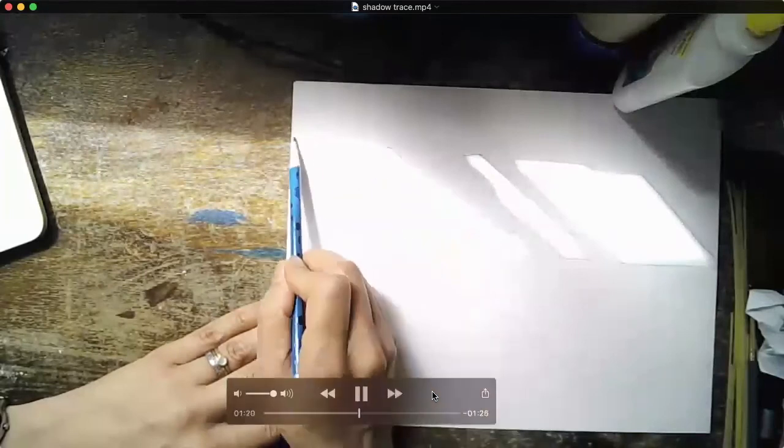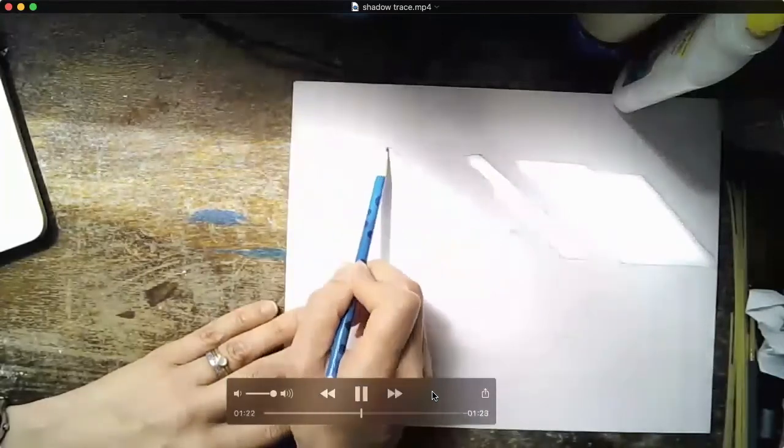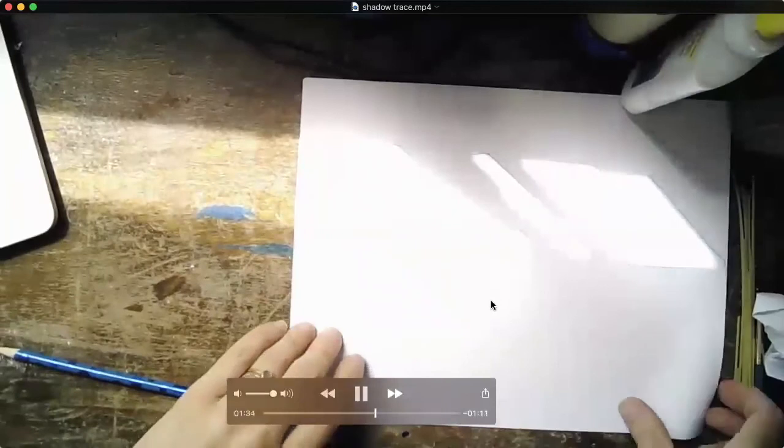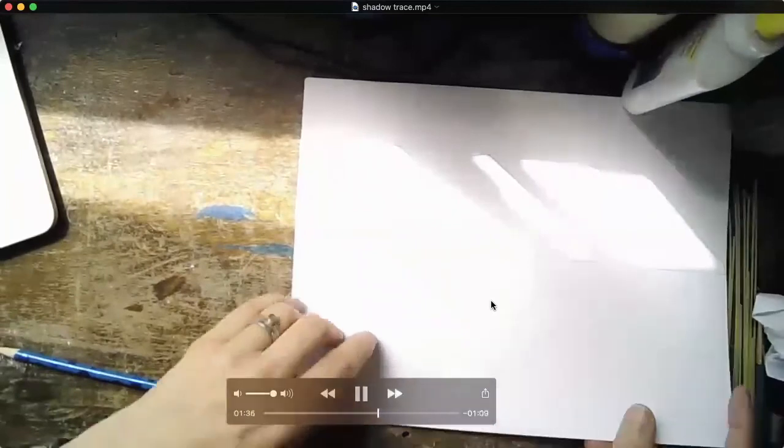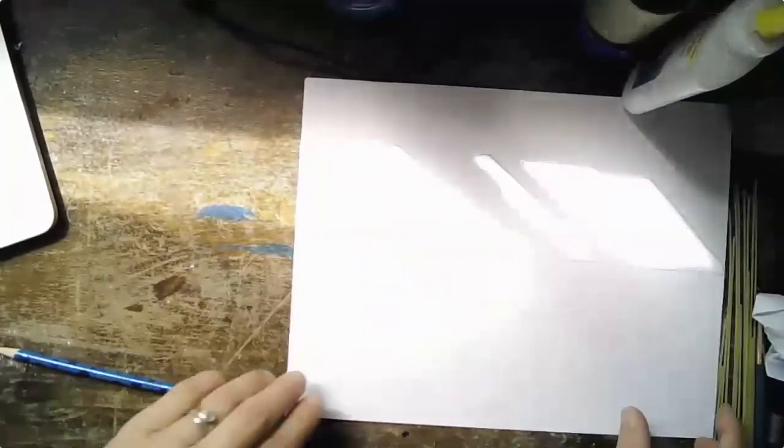It's actually harder to see it in the recorded version than it is in real life, so you'll probably find that you can see a place next to a window or outside where there's some light, or maybe it's under a lamp. You can decide if you're tracing the shadow shape or the light shape.